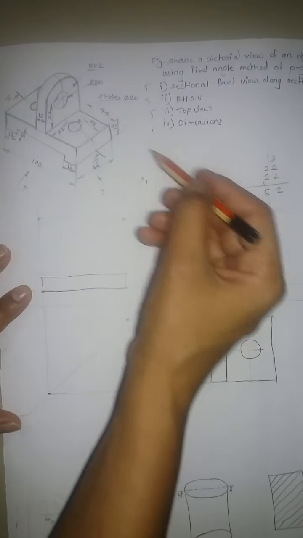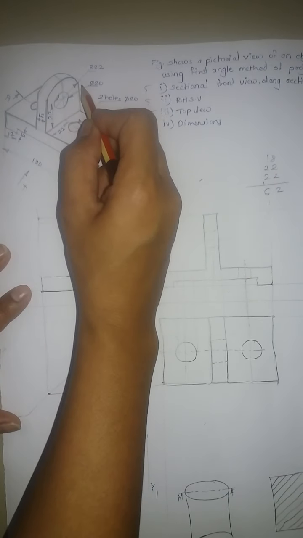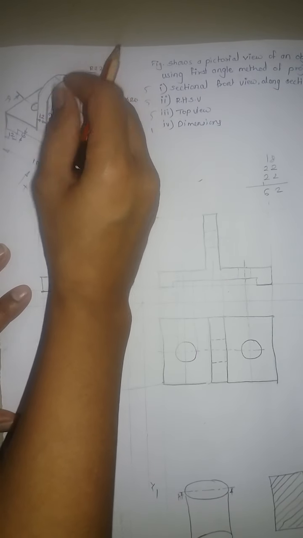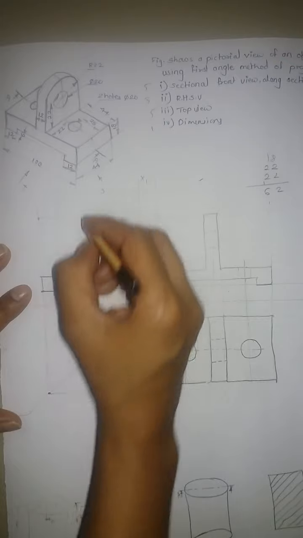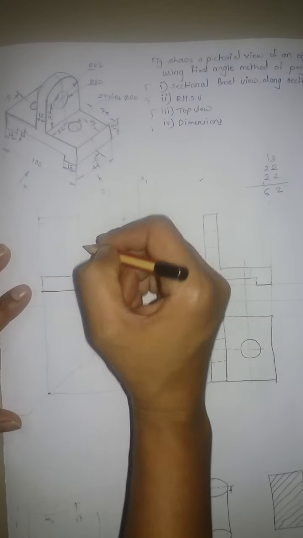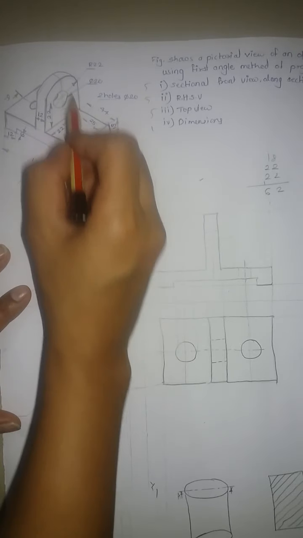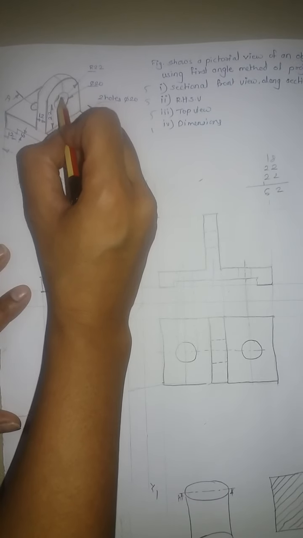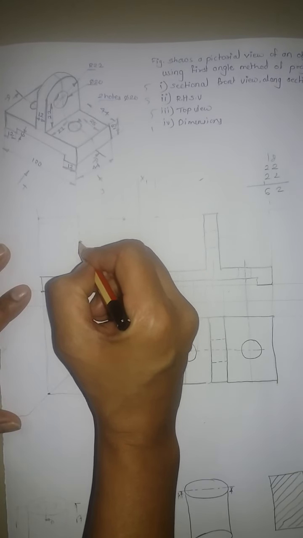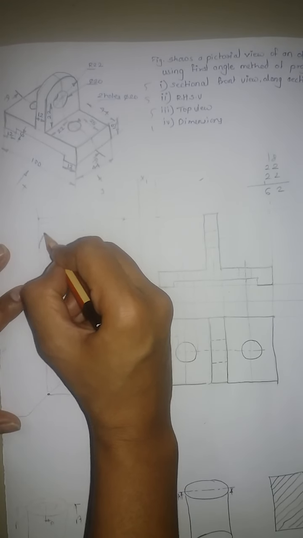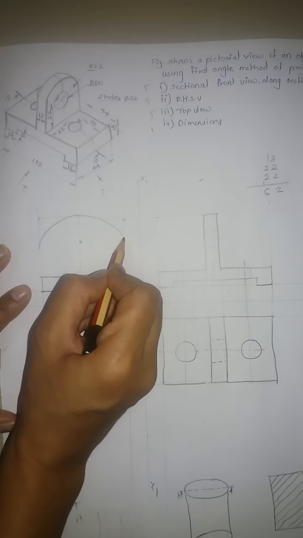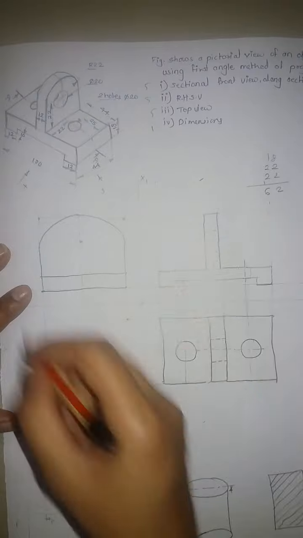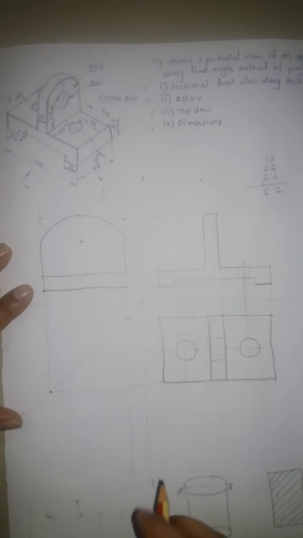Then from this side, this half circular portion is visible. So this is 44 and its radius is 22, means diameter is 44. This is 44, this is 44. So we'll mark here a center line, right? Then this center is at a 22 mm distance from this upper surface. So from here we will mark that 22 mm. Put your compass here and draw the half circle of 22 mm radius. And from that half circle we will draw this line, 22 mm, 22 mm. Clear? So we'll get this surface.